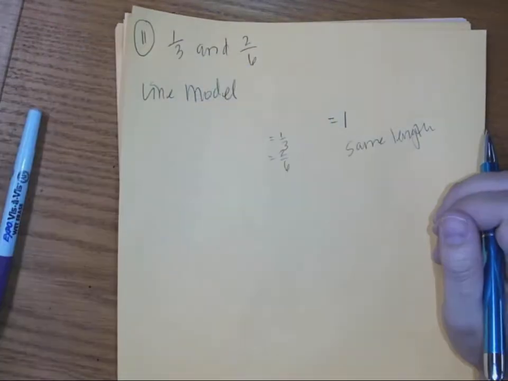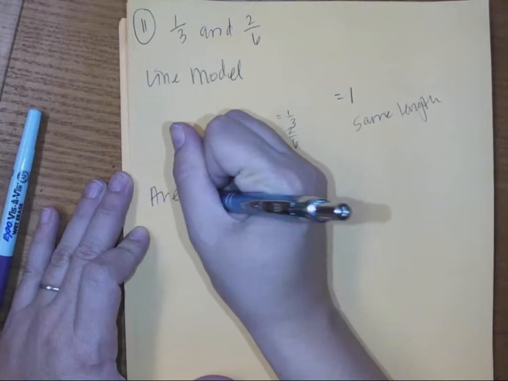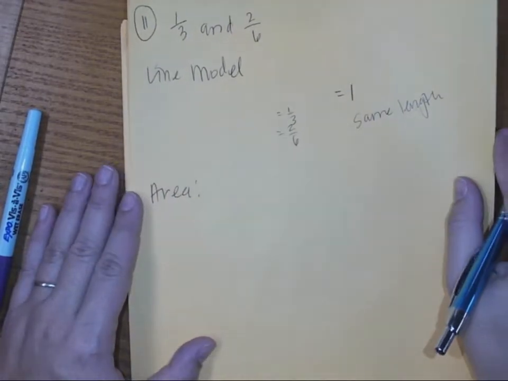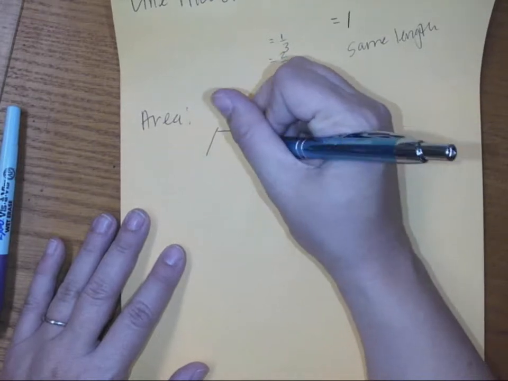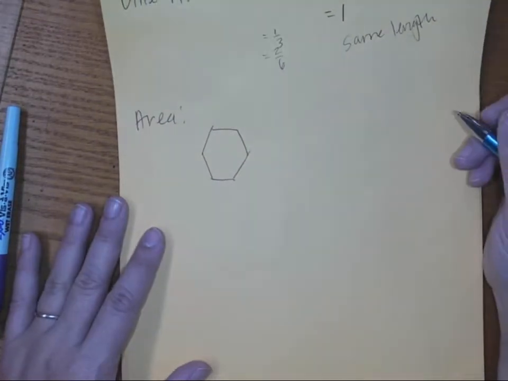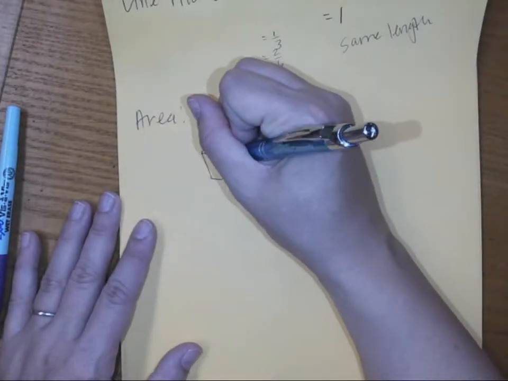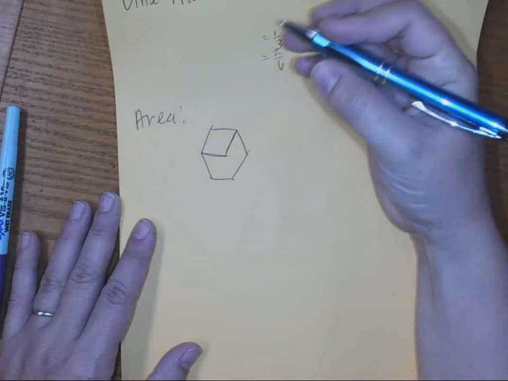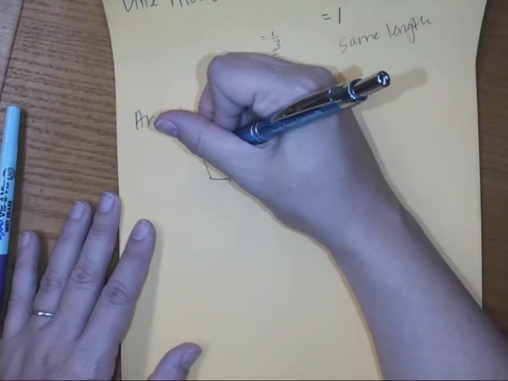To do the area model, I tried to help you out and told you use the yellow hexagon as your whole. So if this is my whole, the yellow hexagon, if I wanted to show 1/3, the blue parallelogram or blue rhombus splits it into thirds. So 1, 2, 3 of them. So shade in 1 of them.